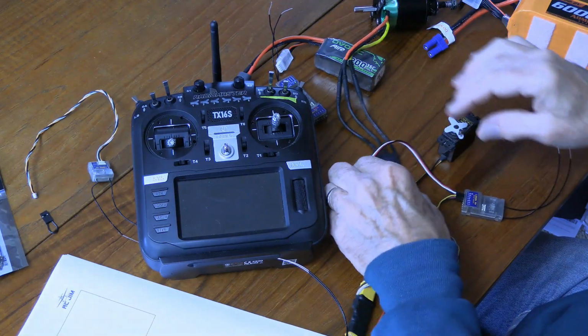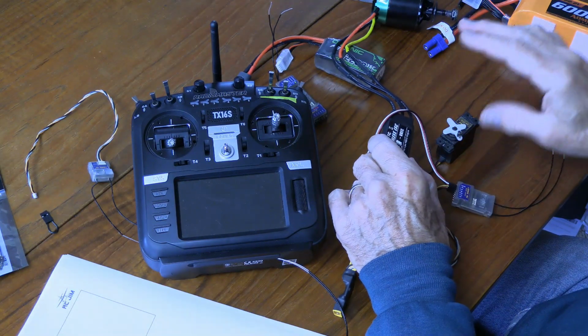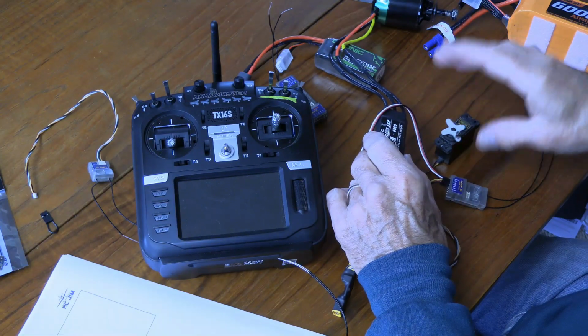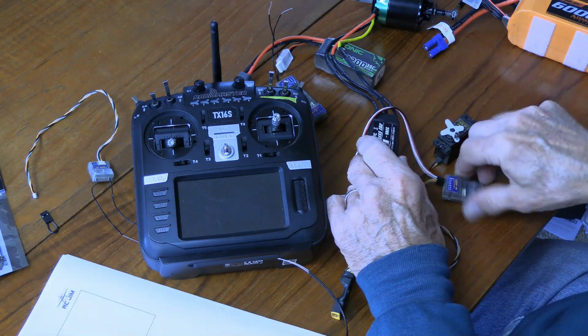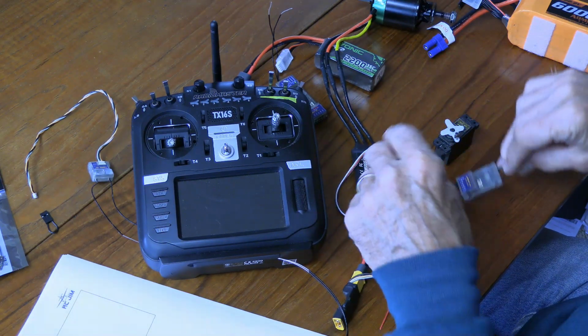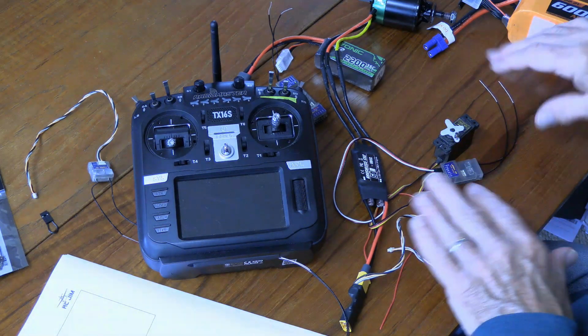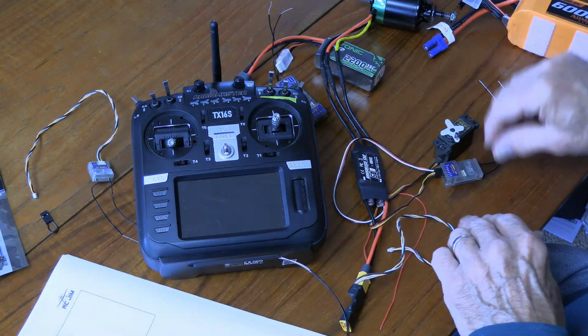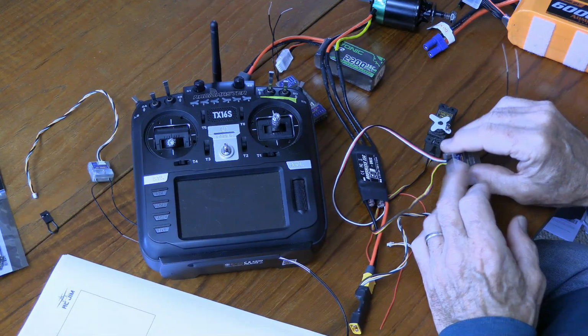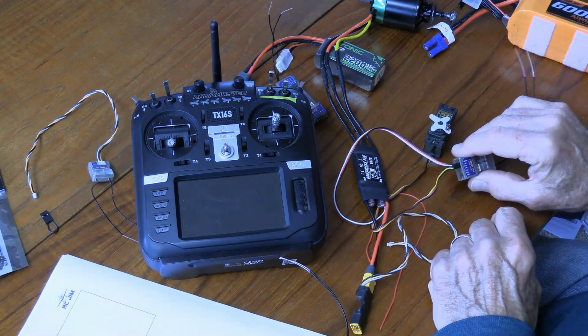And the ESC is determining how much power to give each one of those and how fast to make them go based on the signal that it's received from the receiver. Now that system there is the PWM system, pulse width modulation system, with something like this.